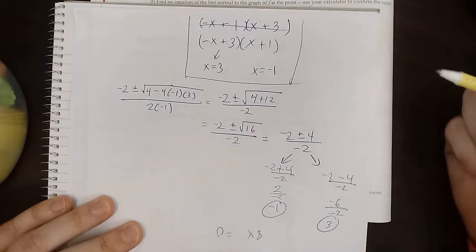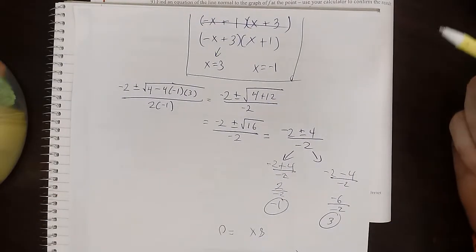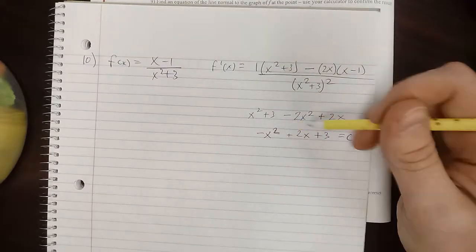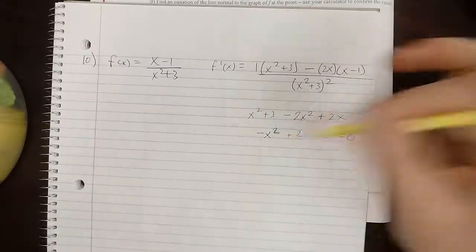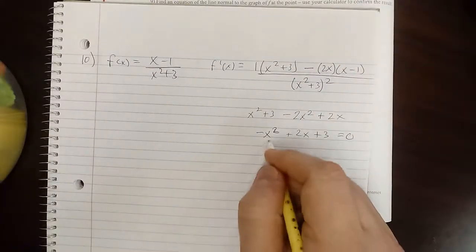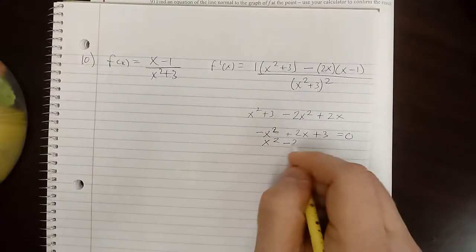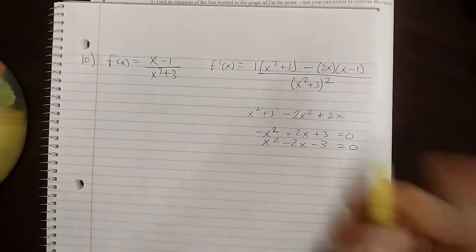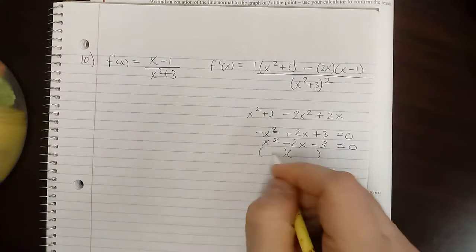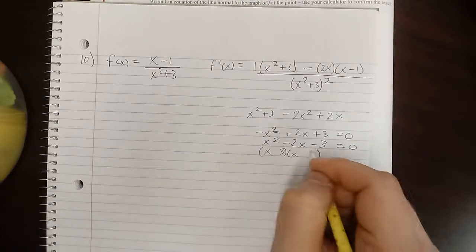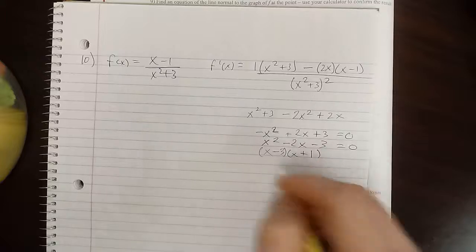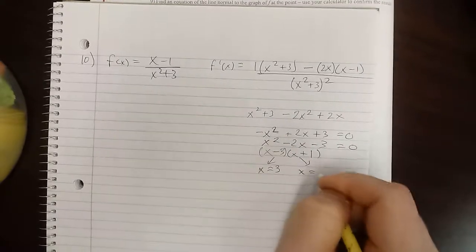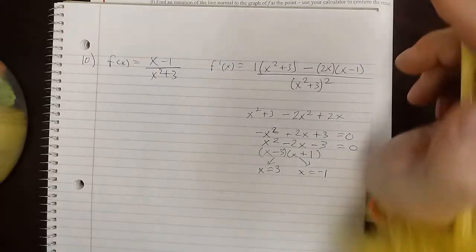Wow, same answers. Okay, now I'm going to do it the way that I would do it. I see the negative x squared, I go, oh, I don't like dealing with that, so I multiply both sides by negative 1, and that turns to a positive x squared, that changes to 2x, that changes to minus 3. It has the same solutions. So now this is a nice easy factoring. We got an x and a 3 and a 1. The 3 needs to be negative, the 1 needs to be positive. Solving both of those, we get x is equal to 3 and x is equal to negative 1. Pick your poison.